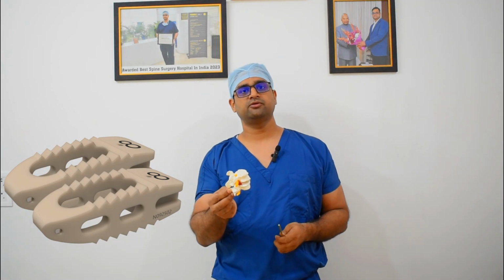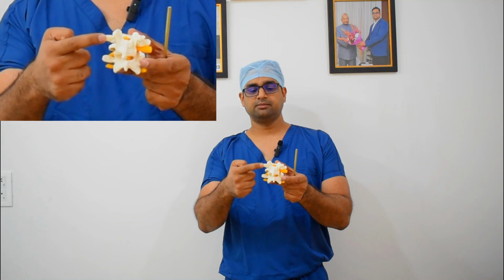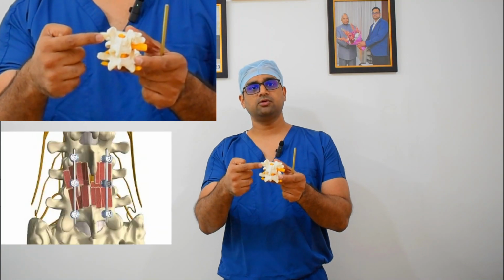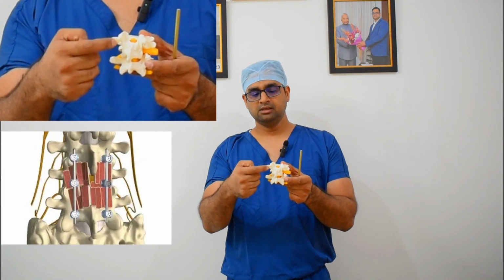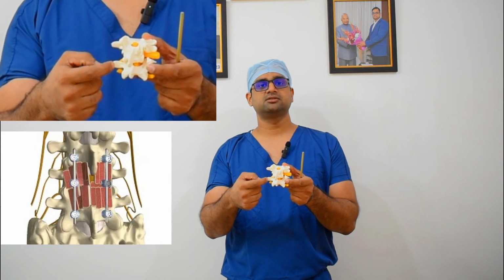Similarly, we have other forms of fusion surgery also, known as posterolateral fusion surgery, in which we do fusion between these two things. These things are known as transverse processes. So fusion between these two things is known as posterolateral fusion.